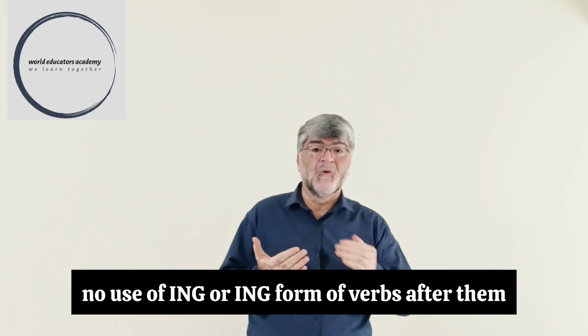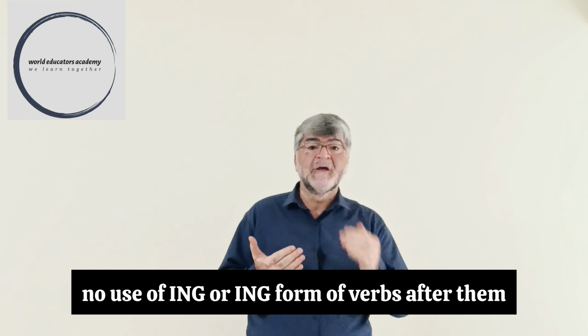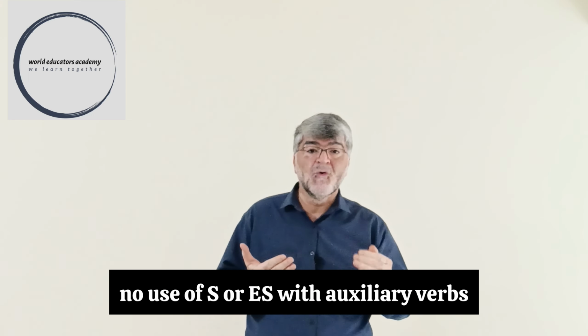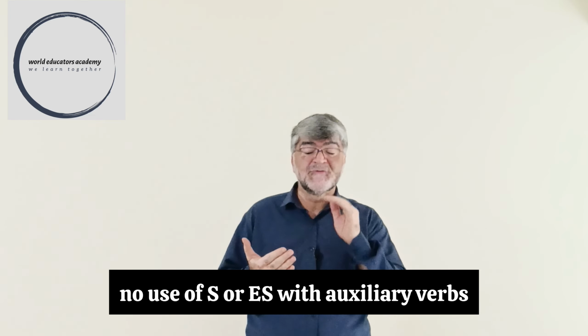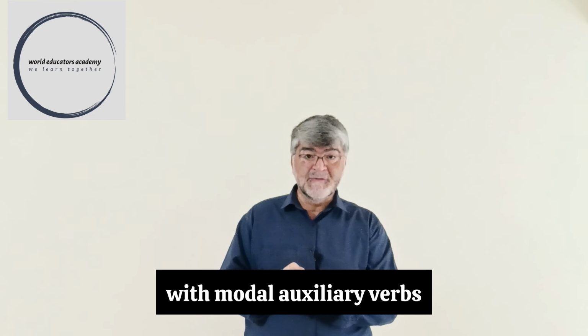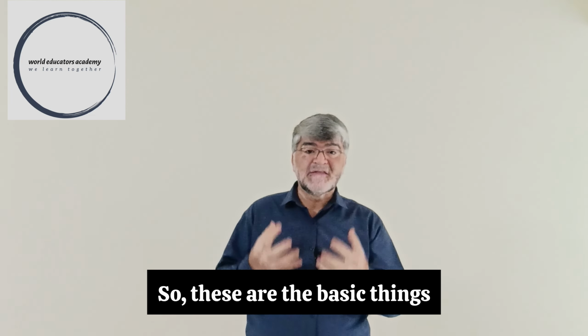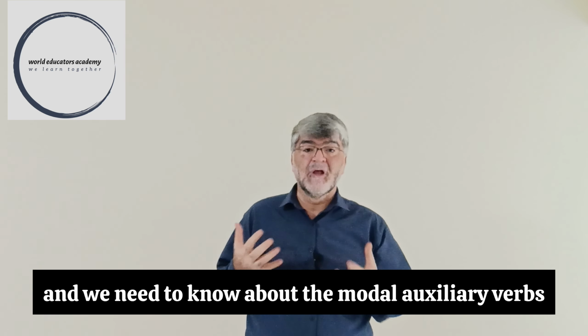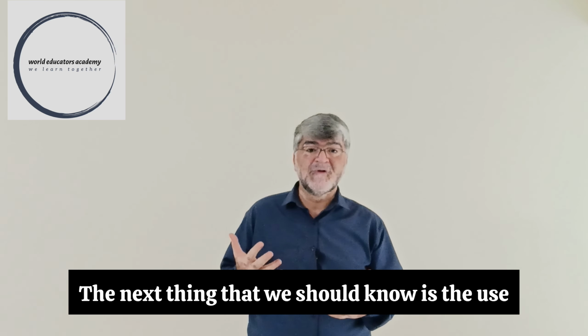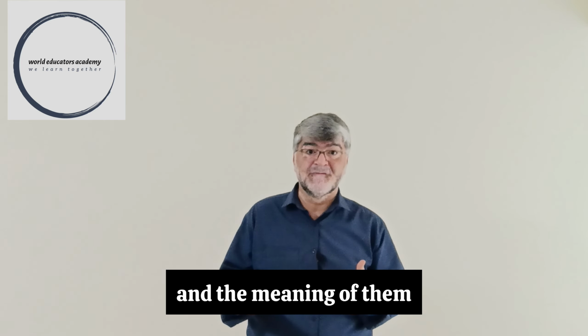No use of to before them, no use of ing or ing form of verbs after them, no use of s or es with auxiliary verbs, with modal auxiliary verbs. So these are the basic things that we should know and we need to know about the modal auxiliary verbs. The next thing that we should know is the use and the meaning of them.